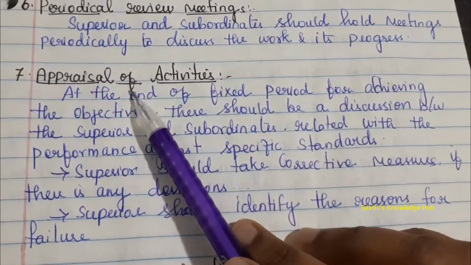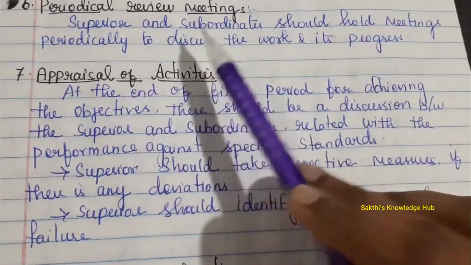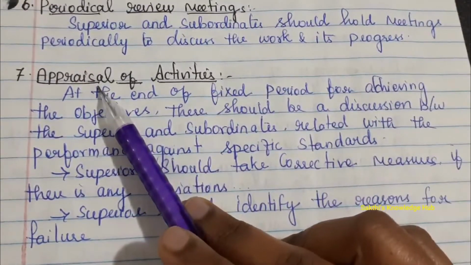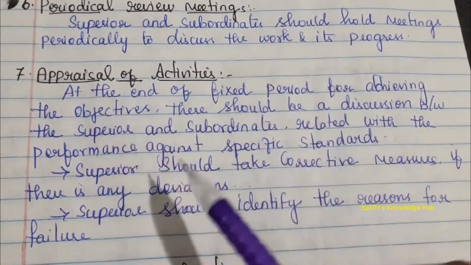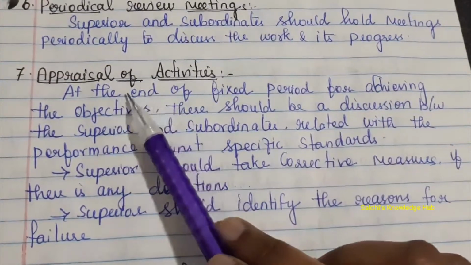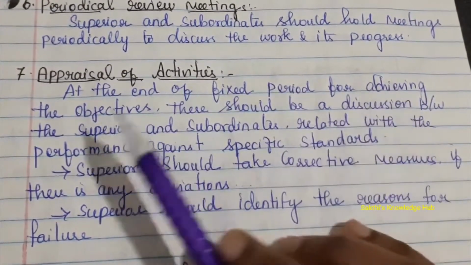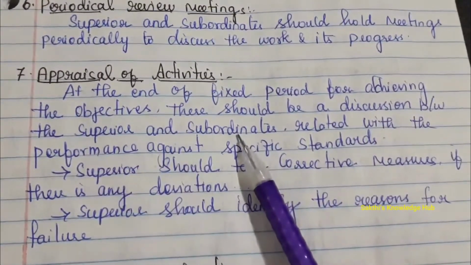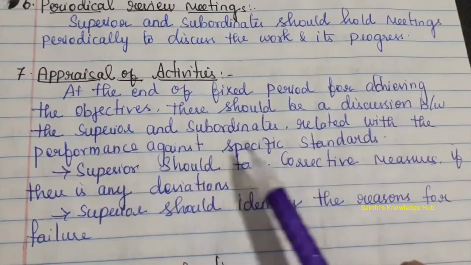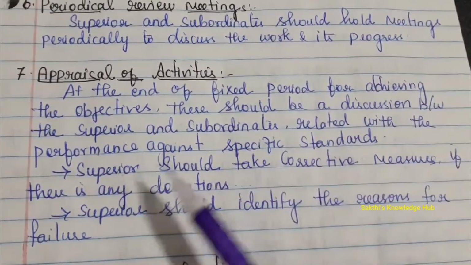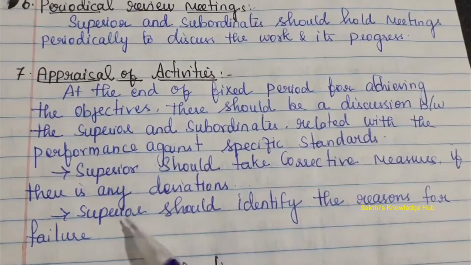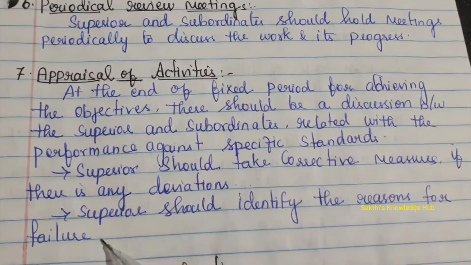Have to appraise it, like after conducting the meeting or after the starting of the process, they have to identify the performances or work that is going on in the organization. At the end of the fixed period for achieving the objective, there should be a discussion between the superior and subordinate related to the performance against the specific standards. The superior should take corrective measures if there is any deviation. Superior should identify the reason for failure.